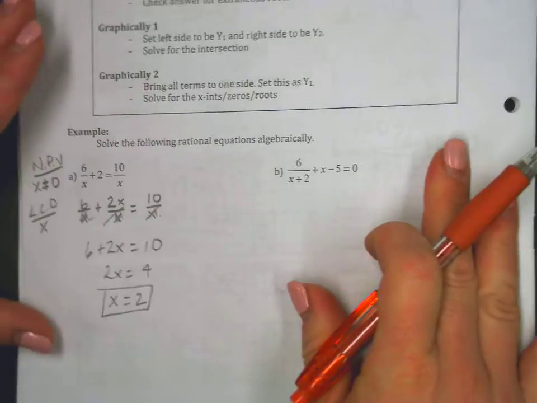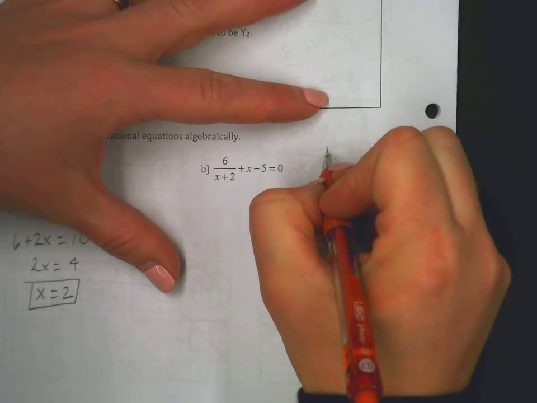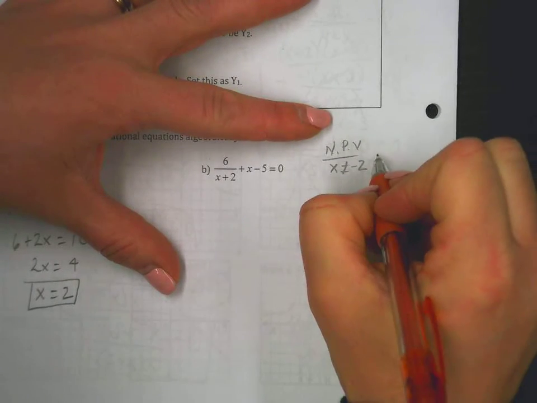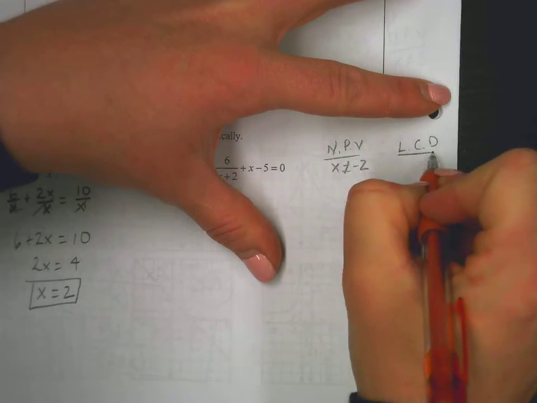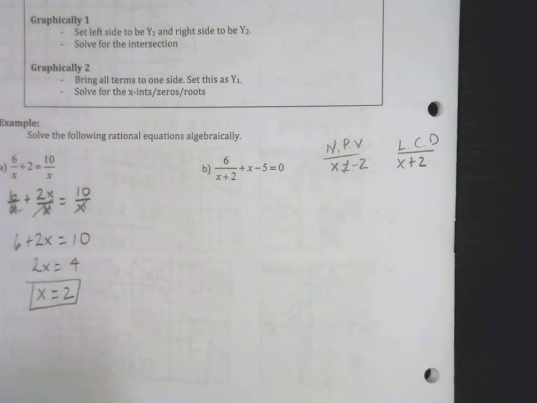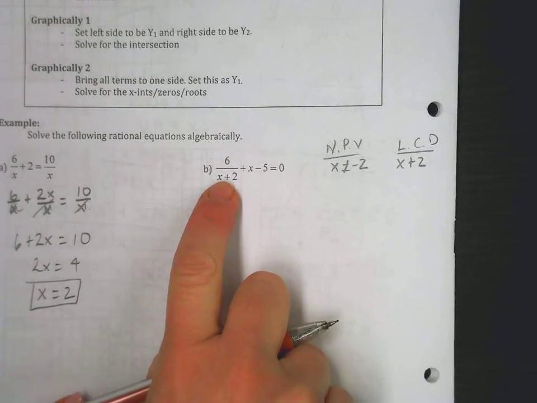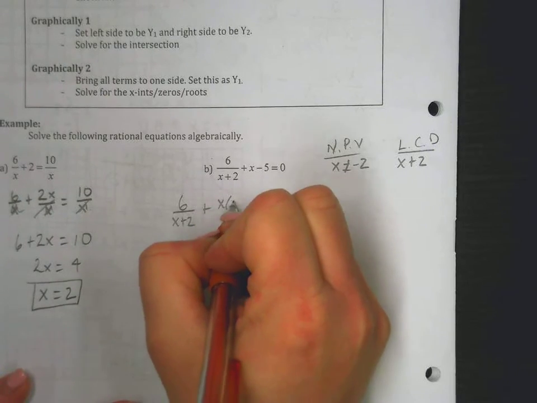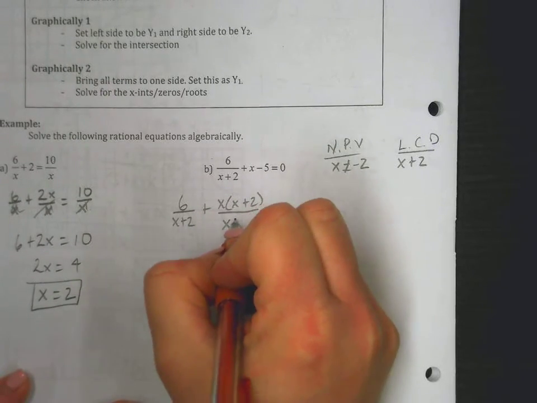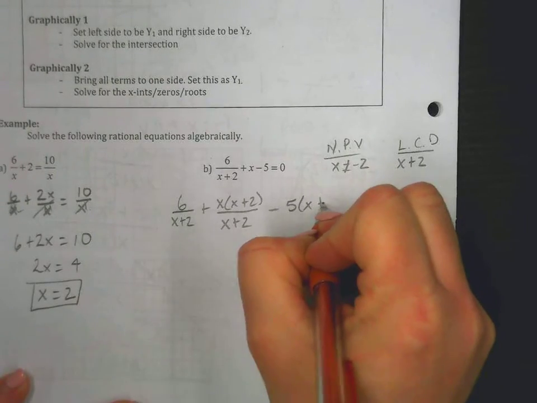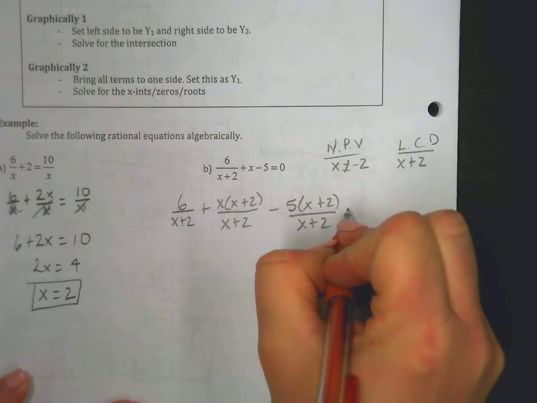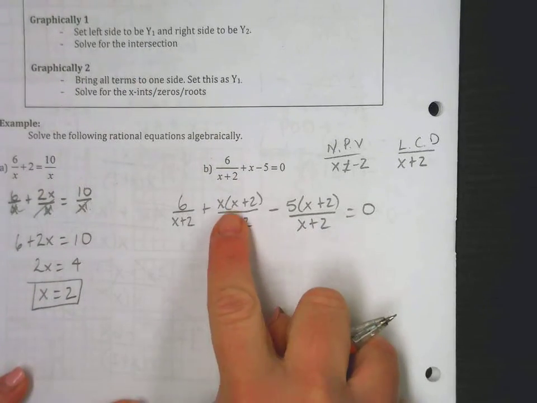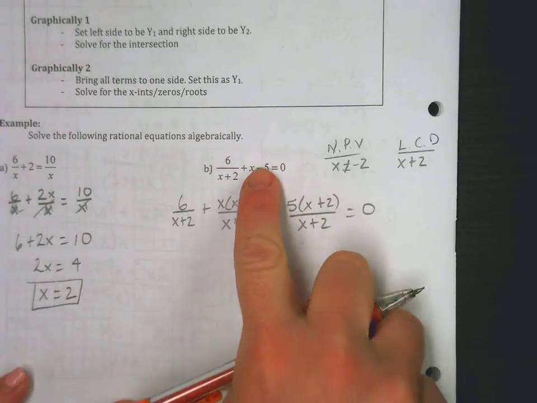My non-permissible value would be x cannot equal negative 2. My lowest common denominator would be x plus 2. So again, my first fraction already has that denominator. I'll include the denominator one more time in this example, but after this we won't include the denominator. What's happening is we're removing that denominator. The first fraction I wouldn't multiply by anything. The second fraction, x, I'd have to multiply by x plus 2 to get that denominator, and same with the minus 5. So now I'm going to ignore my denominators.